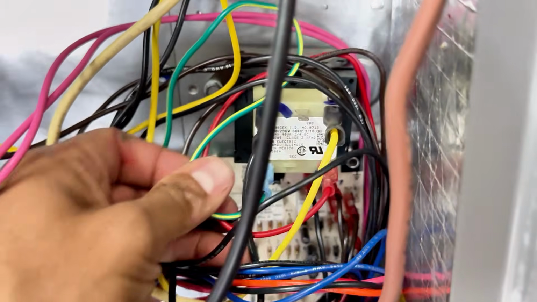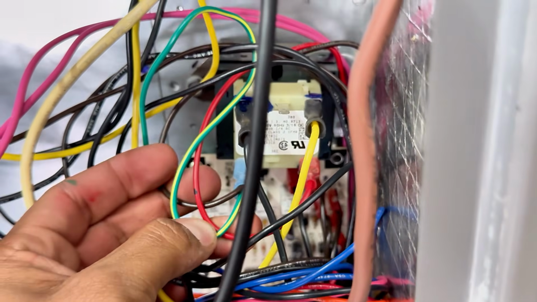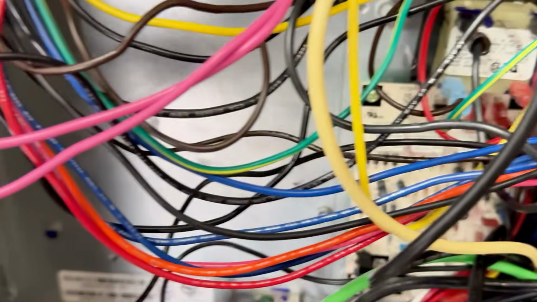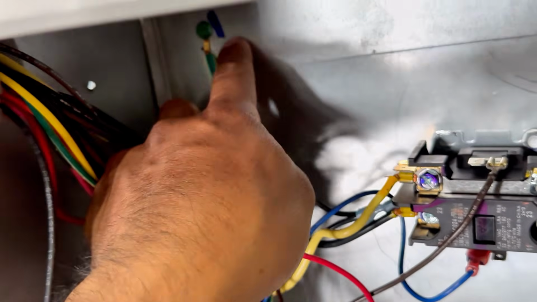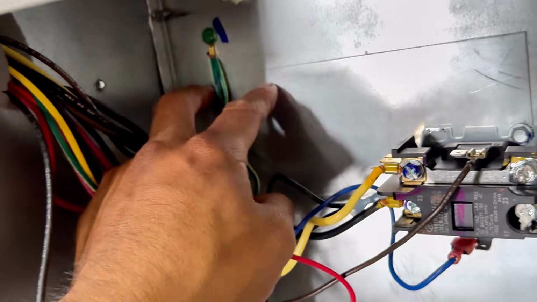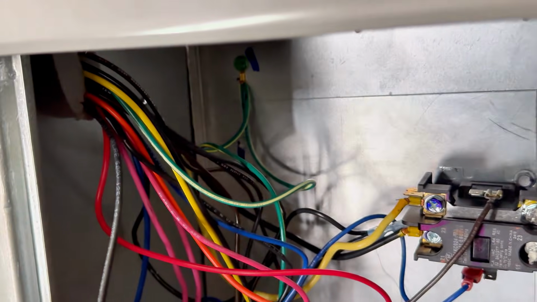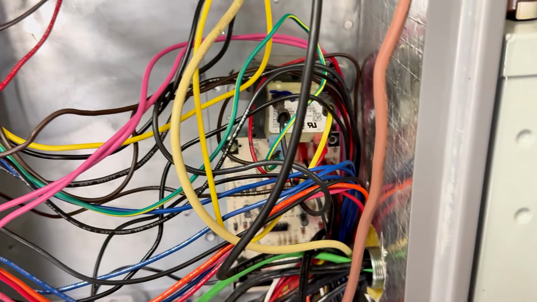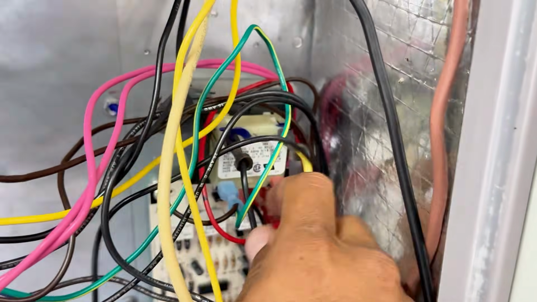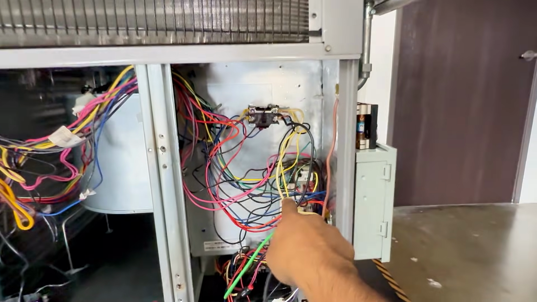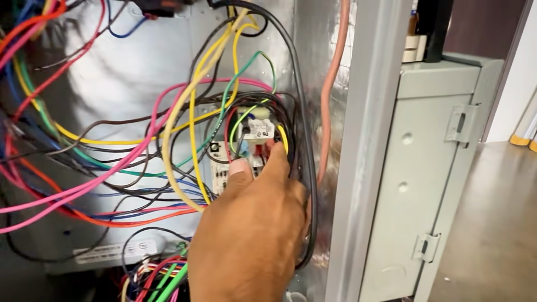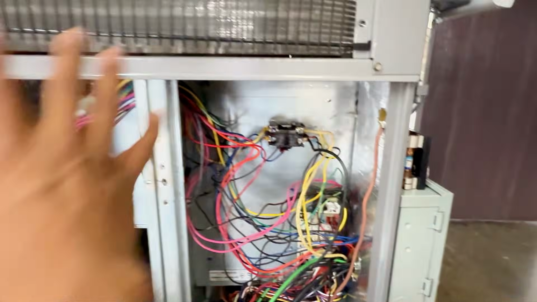But look what they've done, and this is pretty cool. Coming out from the common, you got a brown, but look at this green and yellow. If you follow that green and yellow, it goes right there. You see? It's grounded to the metal of the unit. That's smart. You want to know why? Because have in mind, this 24 volts, your red, travels all over.